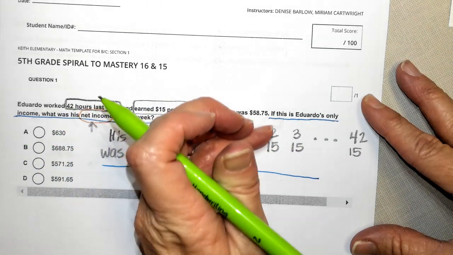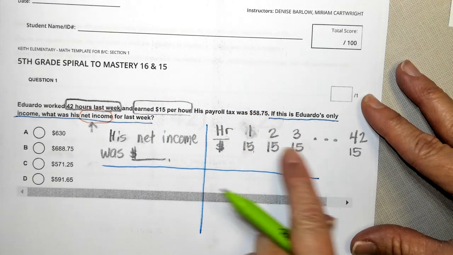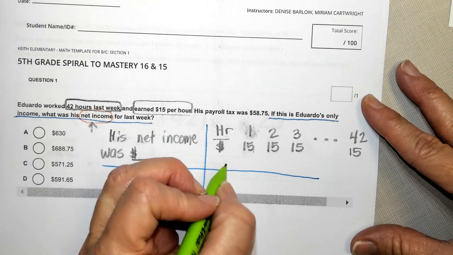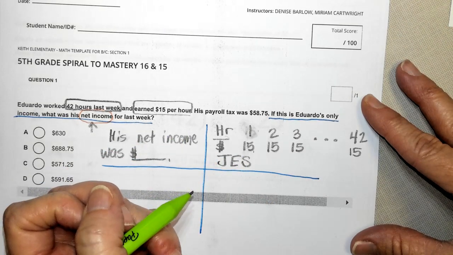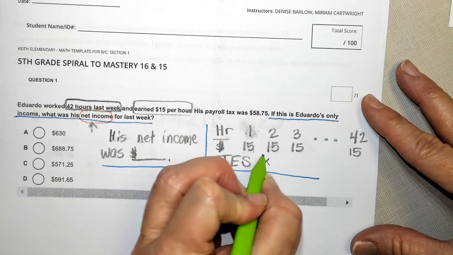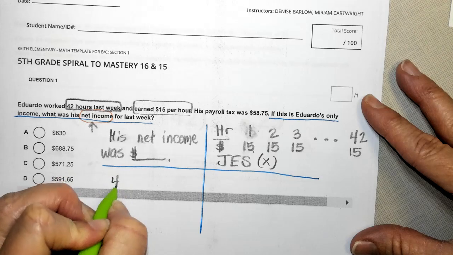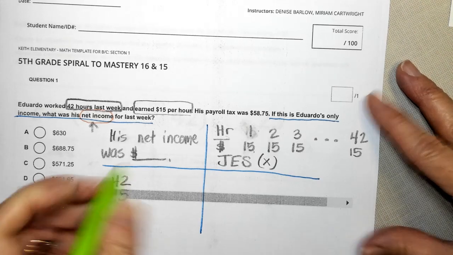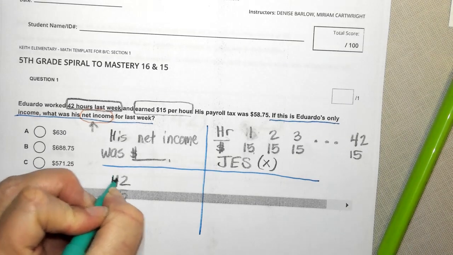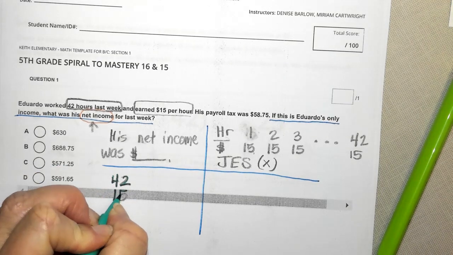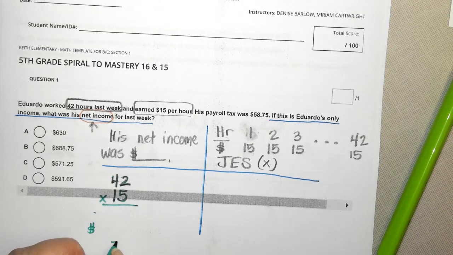So when I think about what is happening here, I see repeated information, and I don't want to add all of this up to 42. So I'm thinking this action is joining equal sets. And when I think about joining equal sets, I want to think about multiplying. So I'm going to be multiplying 42 times 15. So that will give me the money he earned.